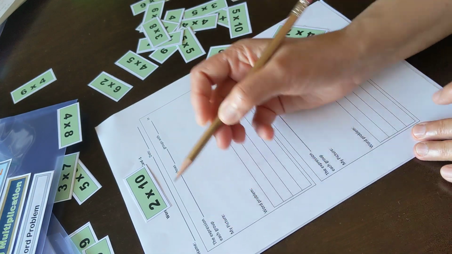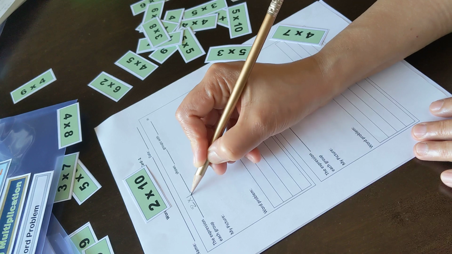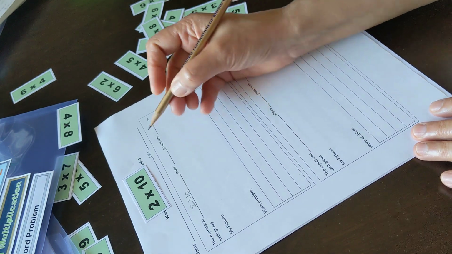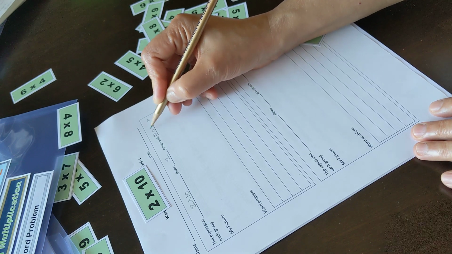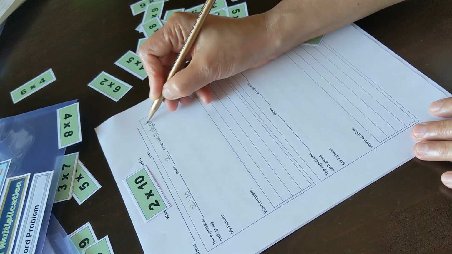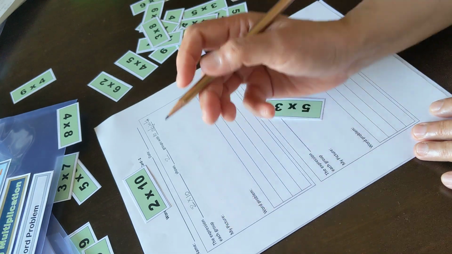The expression 2 times 10 shows 2 groups with 10 objects in each group.